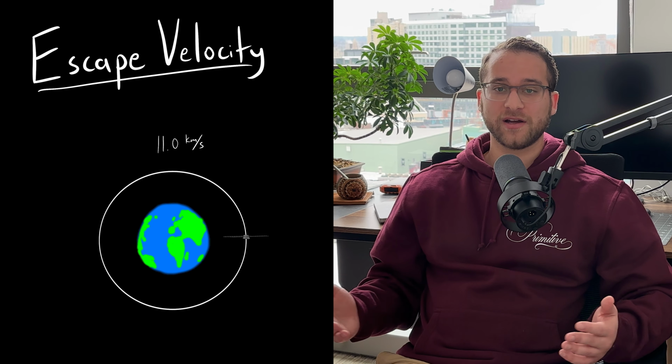Most missions first reach a parking orbit, like low Earth orbit, where the escape velocity requirement drops slightly to about 11 kilometers per second. From there, the spacecraft needs much less additional velocity to escape since it's already traveling at orbital speeds, which are about 7.8 kilometers per second in low Earth orbit.